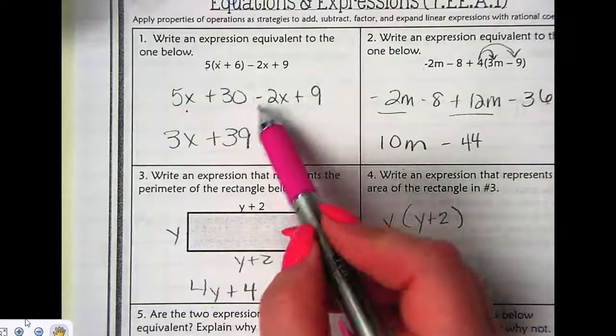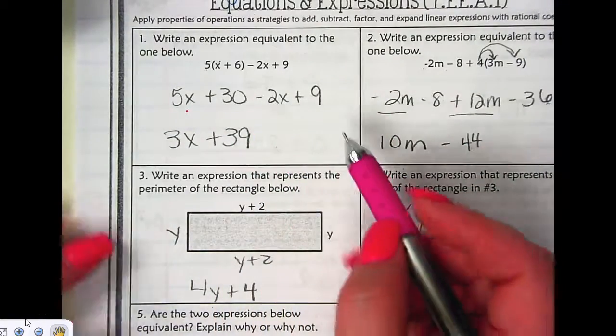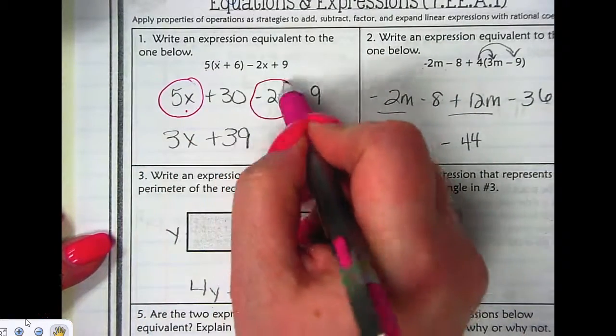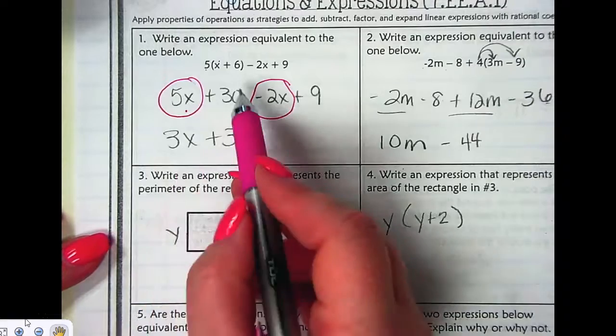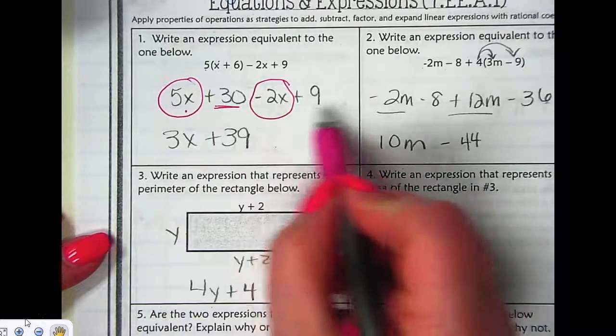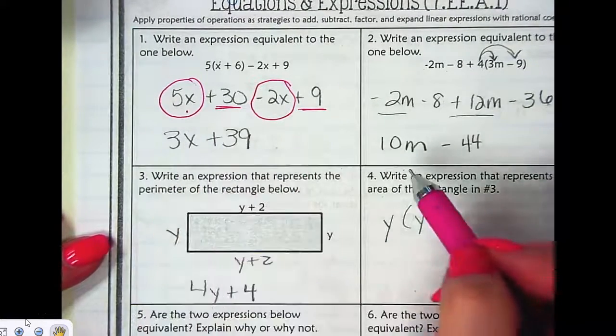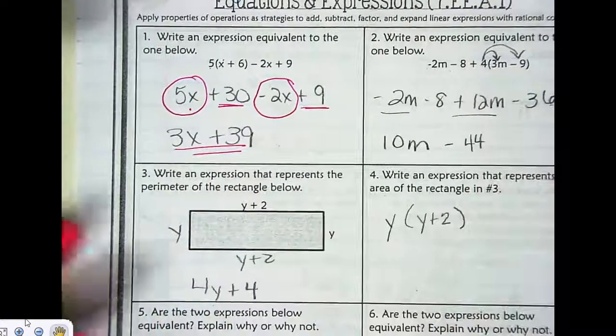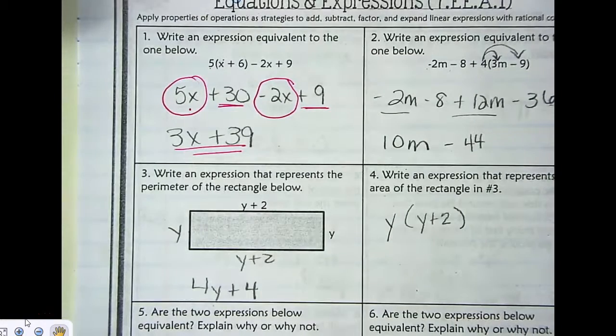And then we have minus 2x plus 9. So we say 5x minus 2x is 3x. And then 30 plus 9 is 39. This is simplest form. This is your answer. You cannot get any smaller than that. Questions on number 1?